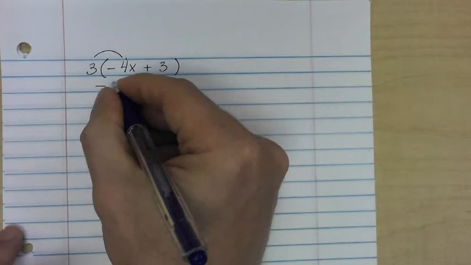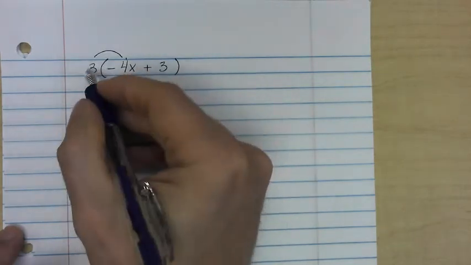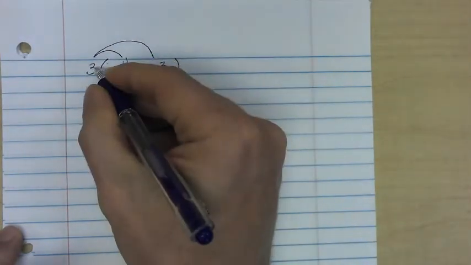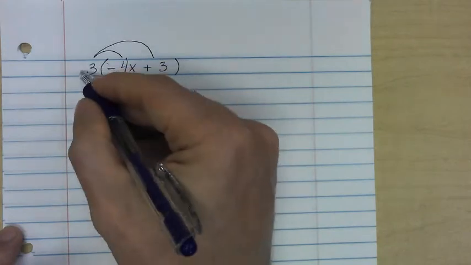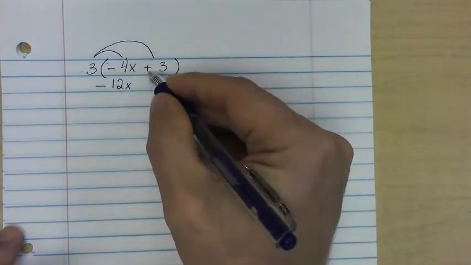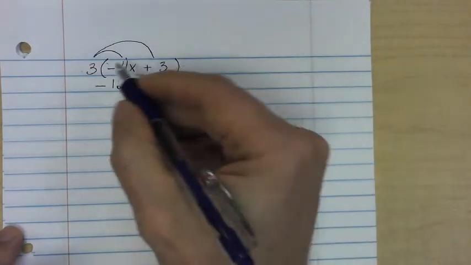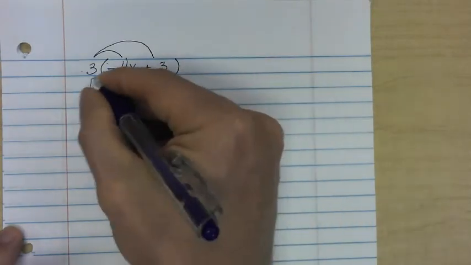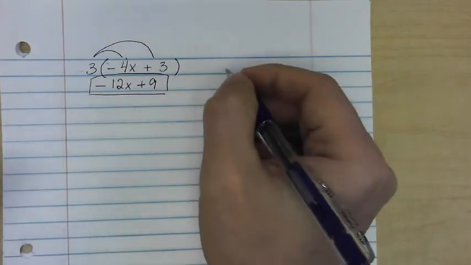And 3 times 4x is going to be 12x. So first I figure out the sign, then I work with the numbers and variables. Now I have to take this 3 and multiply by the other term. Look at the sign right in front of it, we have a positive there. When the signs are the same, the answer is positive, and 3 times 3 is 9. So there's our answer. Let's take a look at another one of these.